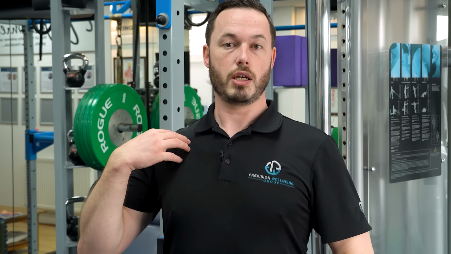So we're going to start by just working on posture. Better posture means better position for your shoulder. So we're going to start trying to correct your shoulder position and your overall posture. And then we're going to go through some very simple stretches that your shoulder probably is the tightest in. So without further ado, let's go into the first exercise.